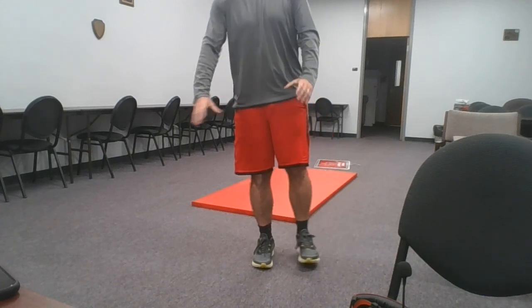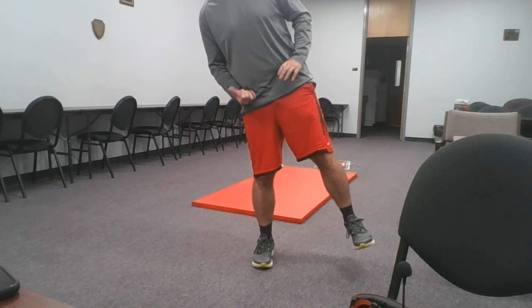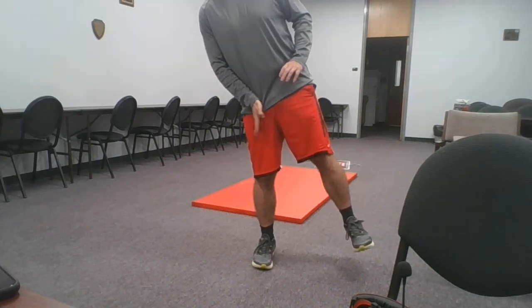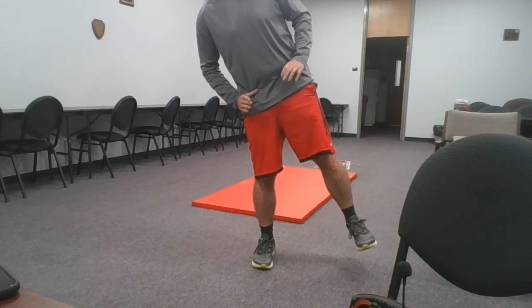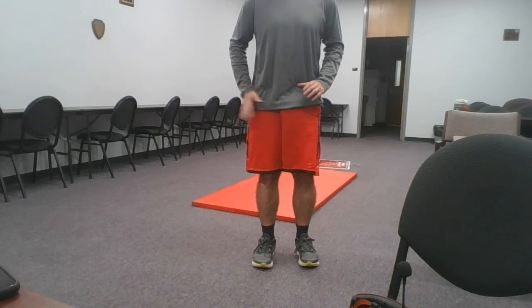Right lateral pelvic girdle rotation, pouring water out the right side of my pelvis. Because of what? Because of my right hip abduction. Left lateral pelvic girdle rotation brings me home because of my right hip adduction.